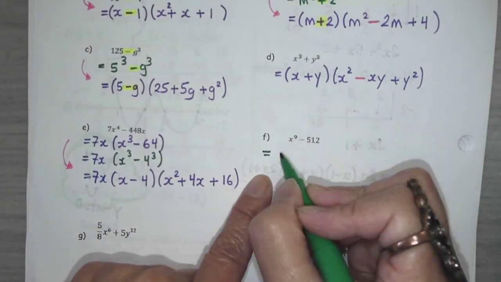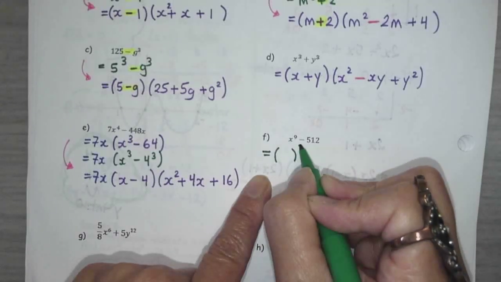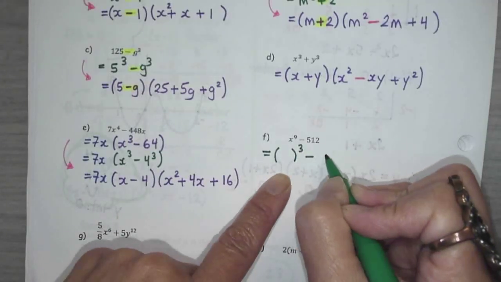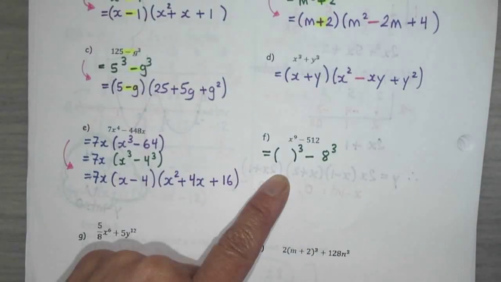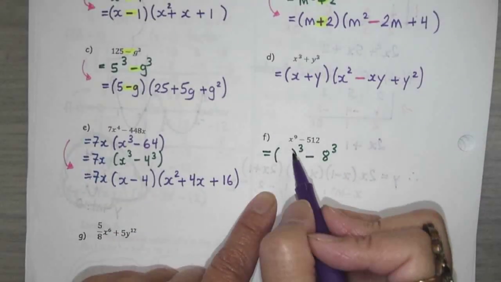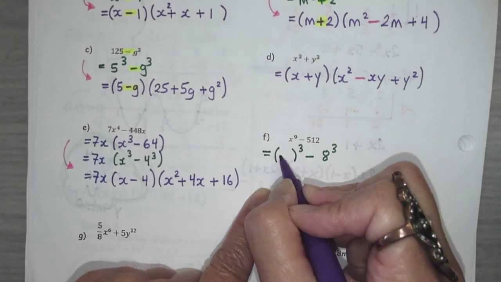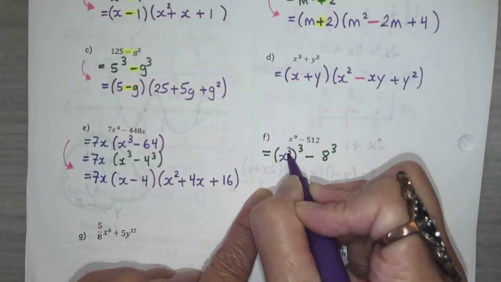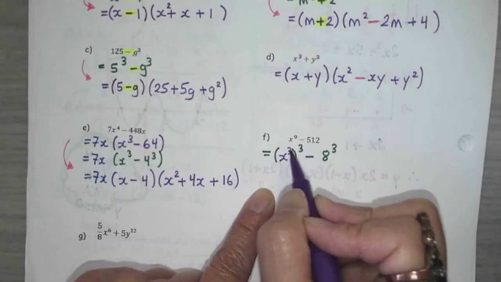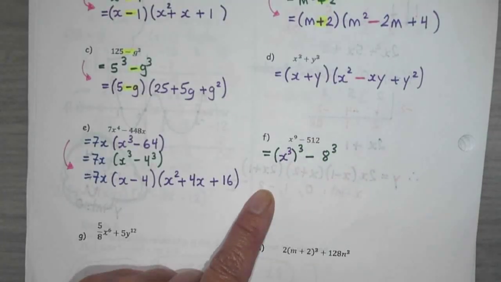Okay. What is the third root, right? And we know this is 8 to the 3, right? So that's okay. What's the third root of x to the 9? So if I want to put the 3 out there, what do I put inside? X to the 3. Power to power means you multiply. People always say subtract. No, power to power is multiply.